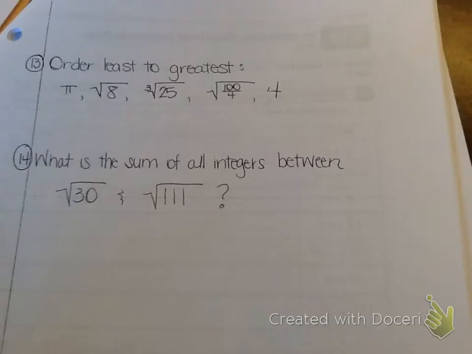Alright, and then the last thing that we have to do, order from least to greatest. So, 4 is the obvious one. That one's good. Pi, we know, approximates to what number? 3.14. The square root of 8.